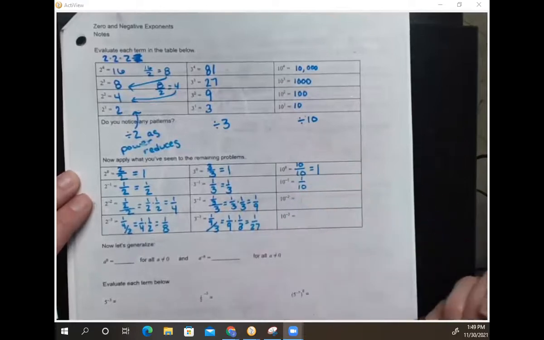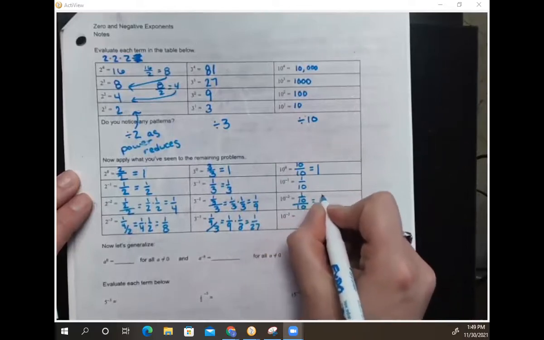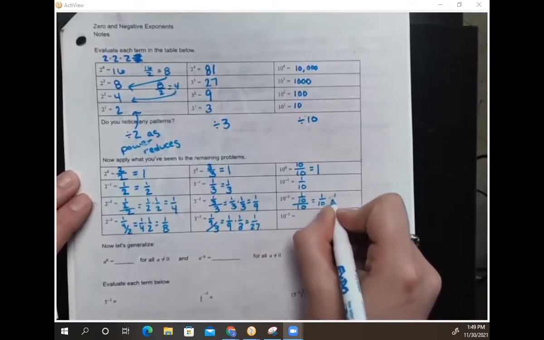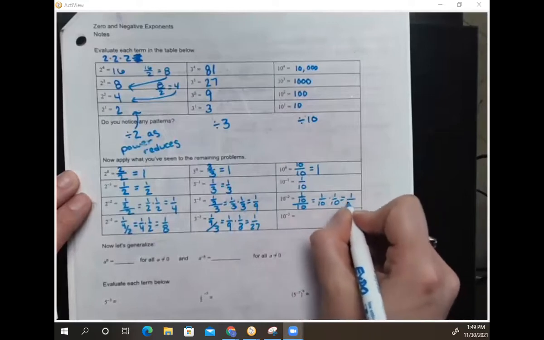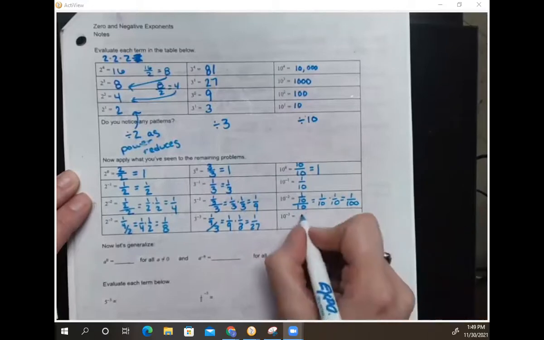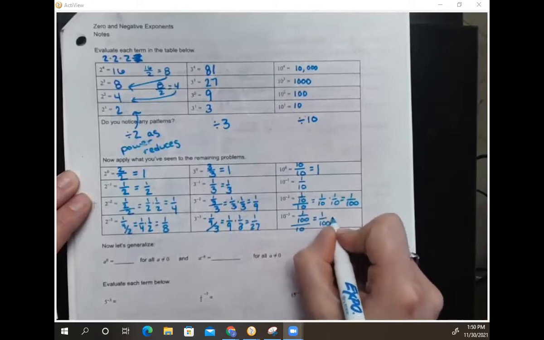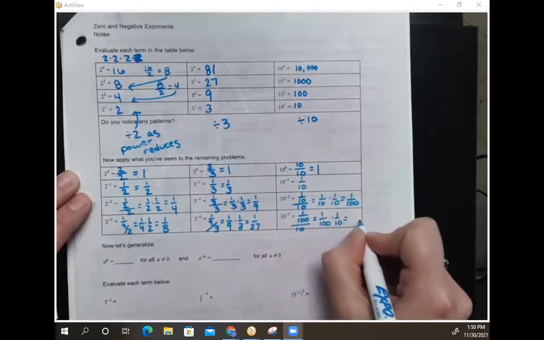To get 10 to the negative 2, we take our previous term and divide out a 10. So that would be 1 over 10 times 1 over 10, which is 1 over 100. And then to reduce the power again, I take my previous term and again divide out a 10. So that would be 1 over 100 times 1 over 10, which would be 1 over 1,000.